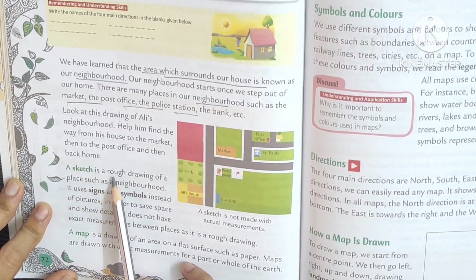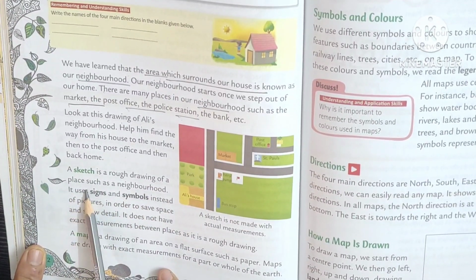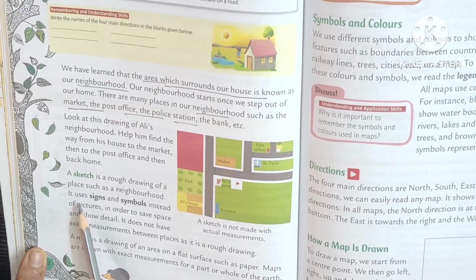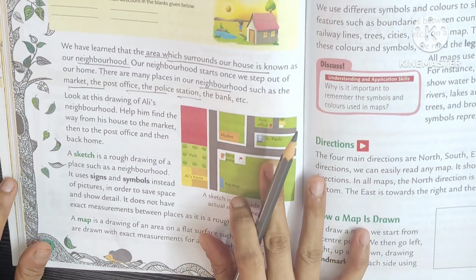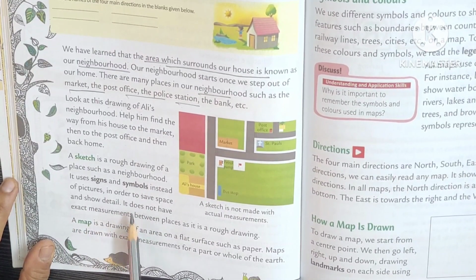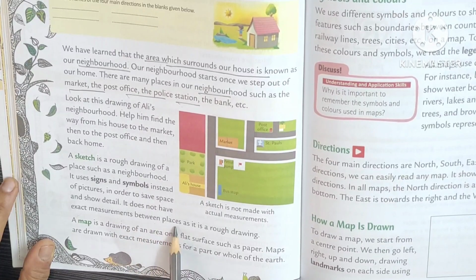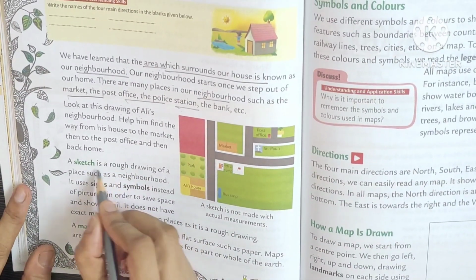A sketch is a rough drawing of a place such as a neighborhood. It uses signs and symbols instead of pictures in order to save space and show details. It does not have exact measurements between places as it is a rough drawing.